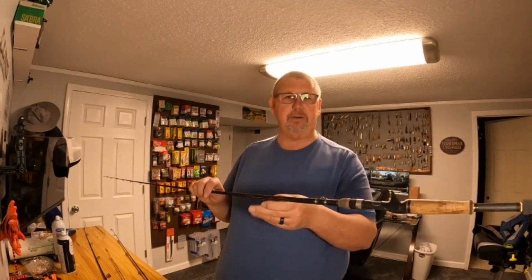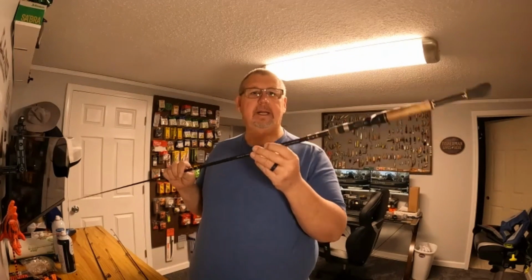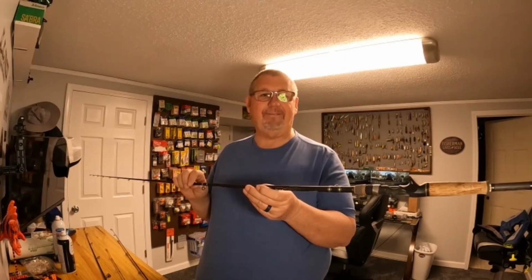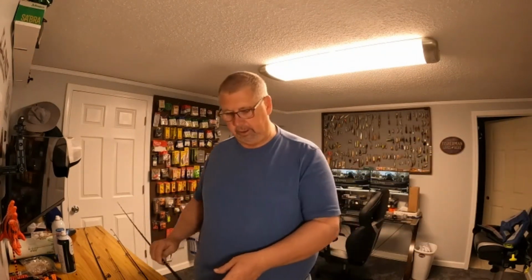Now, when it comes to the weights of the line, this one's good for 8 to 17. So there's a broad range of weight that this medium heavy rod will use. And then 1/4 ounce to 1/2 ounce lures. So it's a heavier lure.